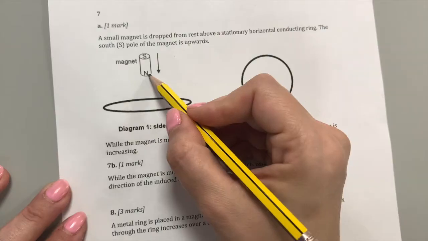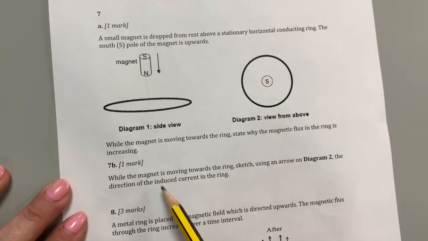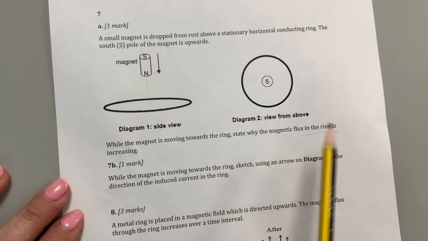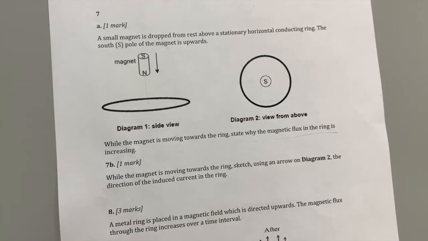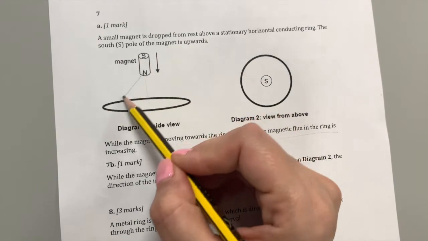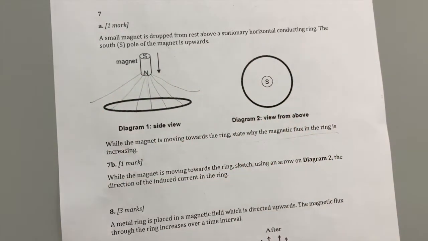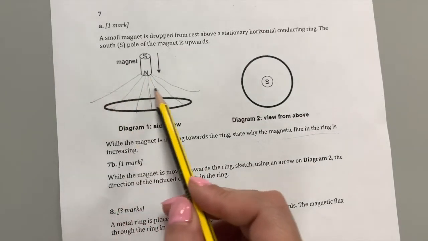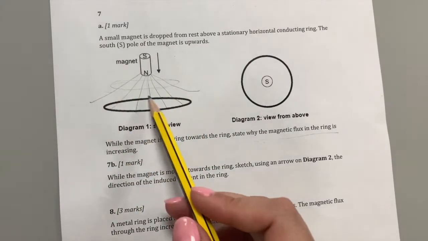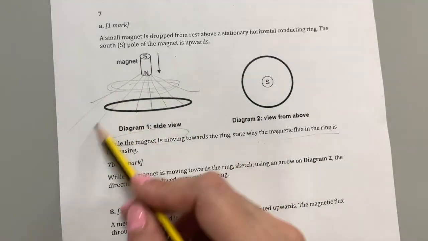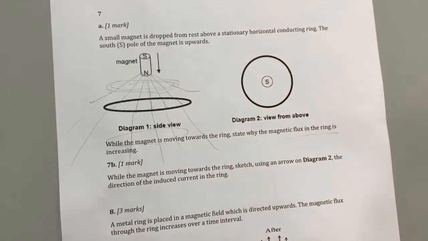Number 7, you have a north pole coming down. We want to know why the magnetic flux in the ring is increasing. Because the magnetic field at the position of the ring is increasing, the magnet is getting closer. So if these are the magnetic field lines, the closer the ring is, let's say it's at that distance, you will see it will be exposed to more lines if it's closer, or fewer lines when it is further away.